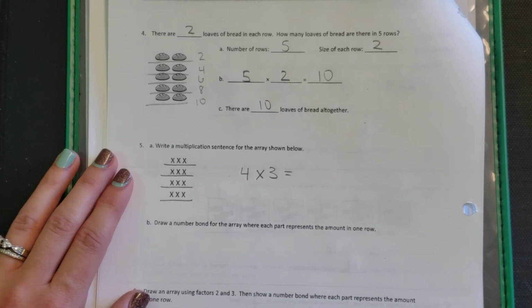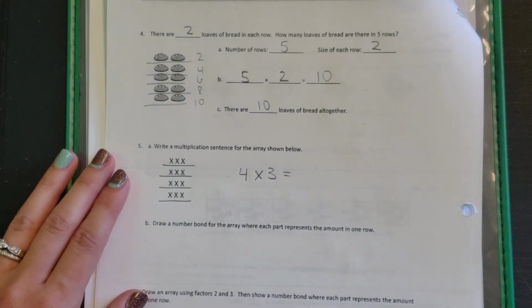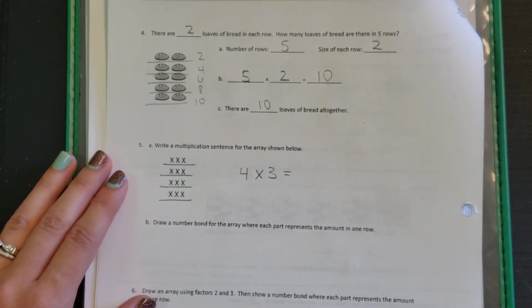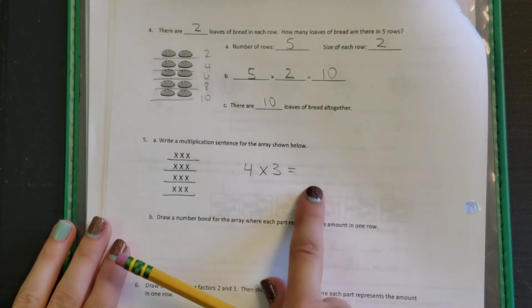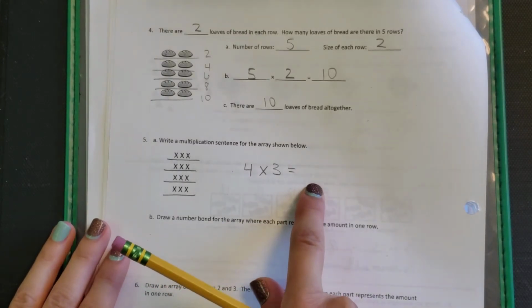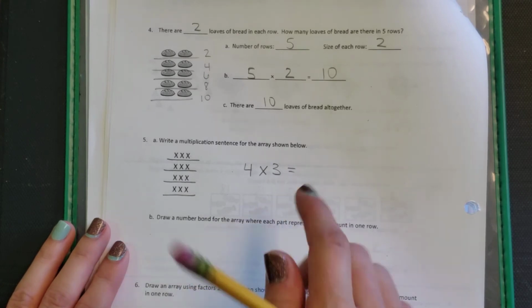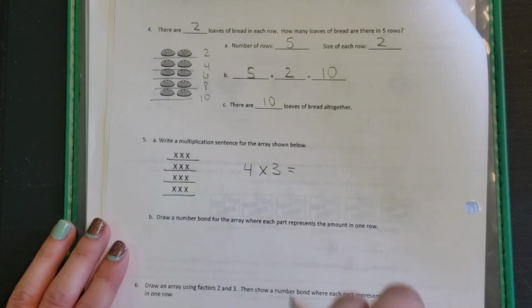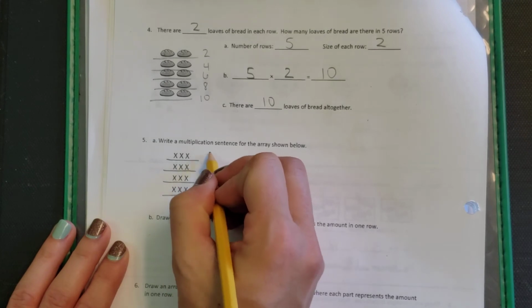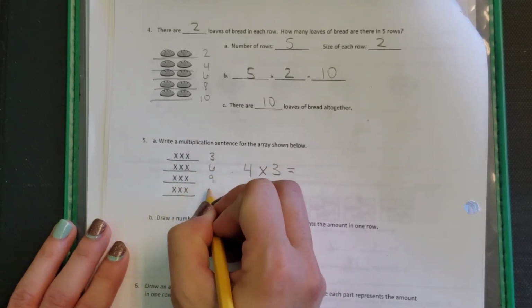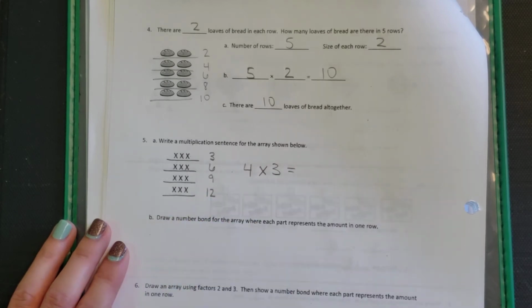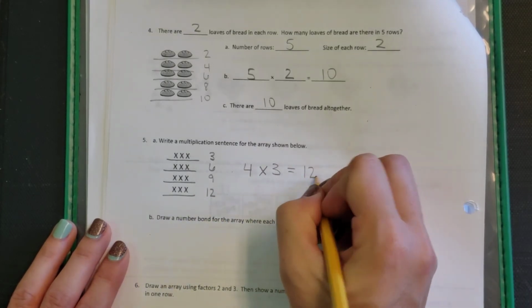We need to also include the total, because when it asks for a number sentence, a sentence means the whole thing, right? When we write a word sentence, we start with a capital letter, we end with a period. When we write a number sentence, we also have an equal sign and an answer on the other side of it. So in order to find the total, we're going to skip count by 3s because they're groups of 3. So at the end of the first row, I have 3, 6, 9, 12. 4 times 3 equals 12.